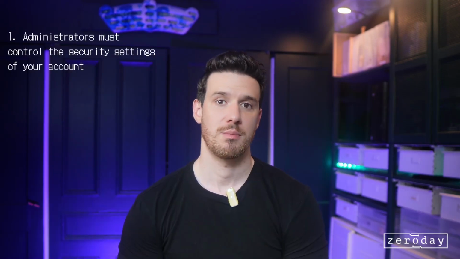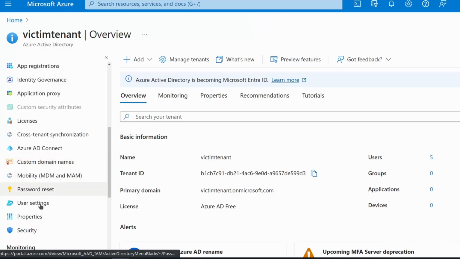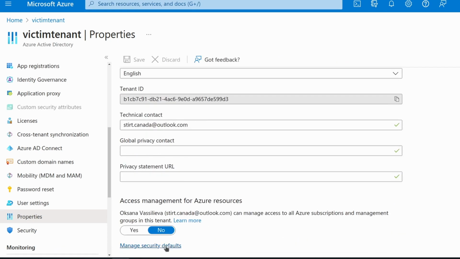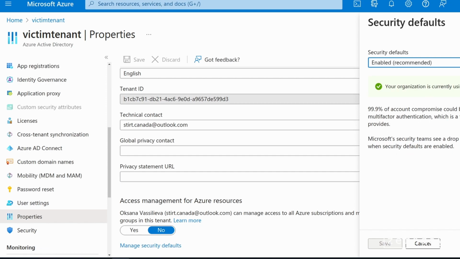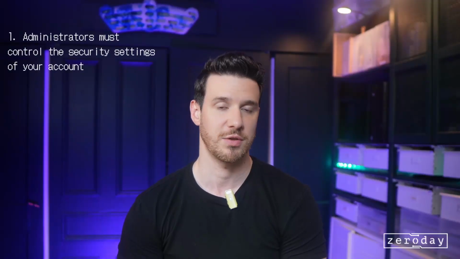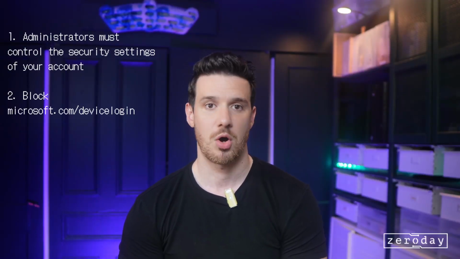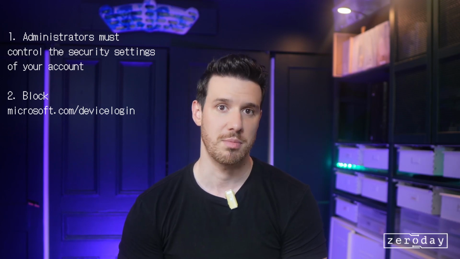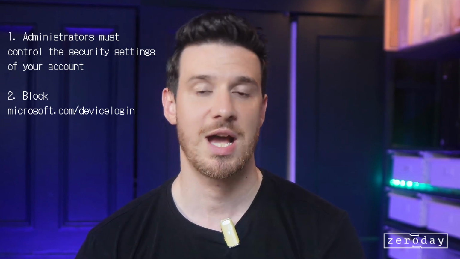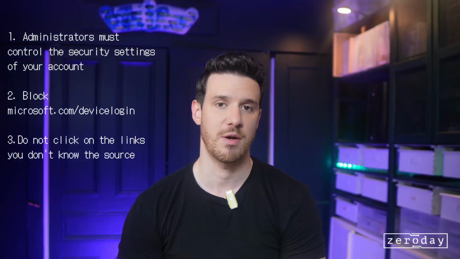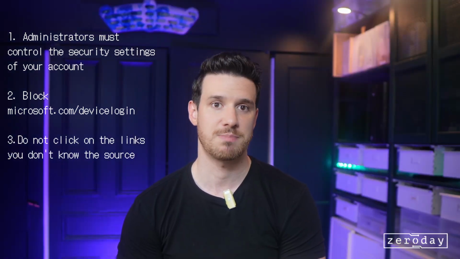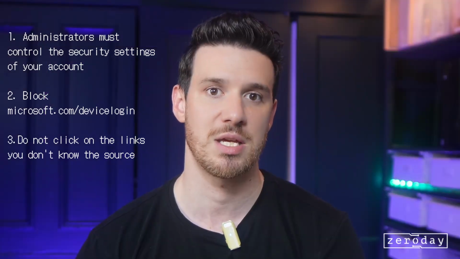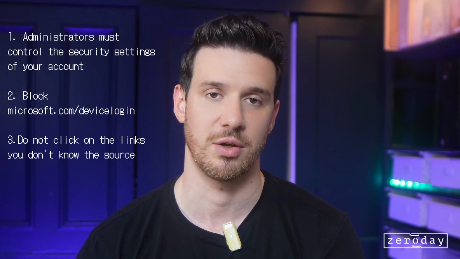Your administrator must control the security settings of your accounts. If the default security settings are enabled, this method won't work for accessing Outlook or Teams. But if that's not the case, you must carefully manage this configuration. There are tools available for this. Also, the URL microsoft.com/devicelogin can be blocked to prevent users from being phished. And as usual, for individuals, be very cautious about the links you click on, especially in your email. If you haven't tried to access an application, be highly suspicious of such an email and don't click on it.